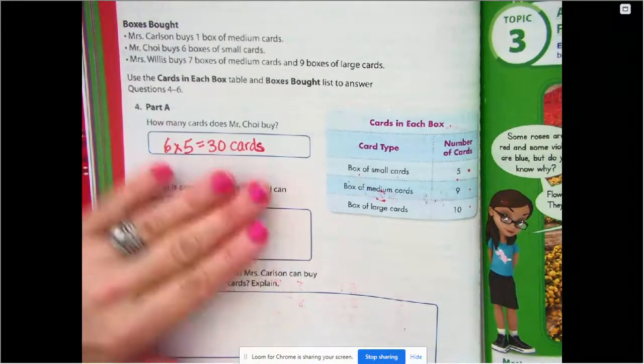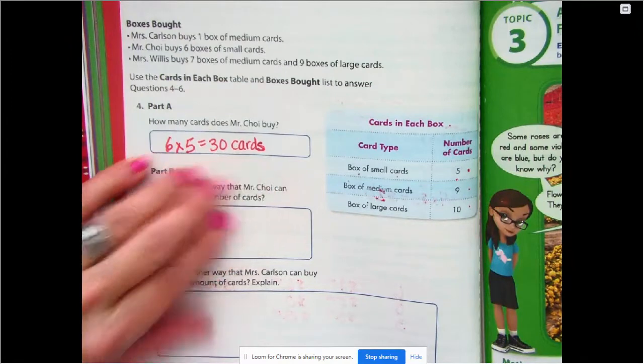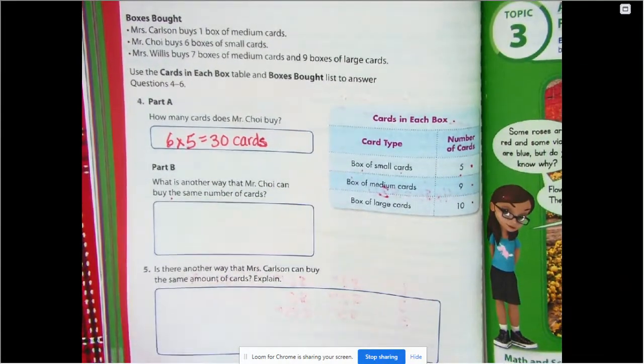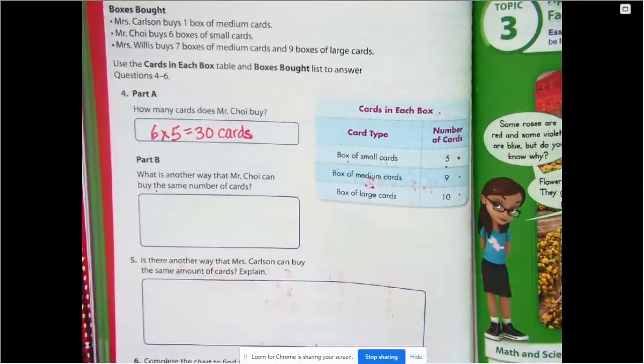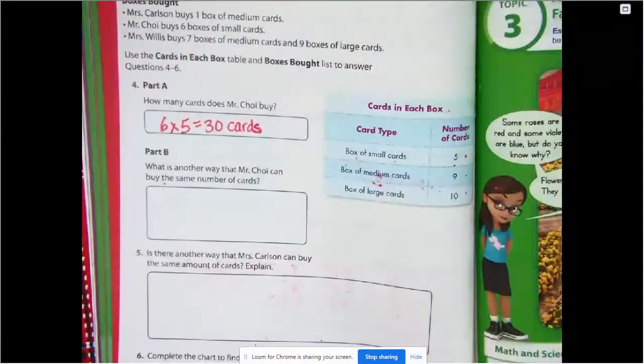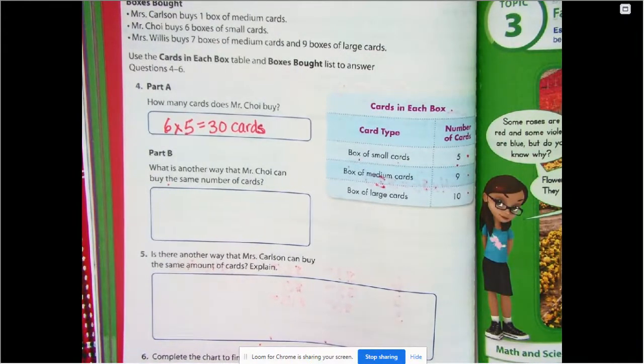Now go ahead and make sure you have this written down because you never know. I might ask a question that says, how many cards does Mr. Choi buy? And you'll need to be able to look in your book and answer that question. The test should be super simple. If you've done all of this writing with me, it will be super simple. You'll just have to look on that page and on that problem and select the answer.